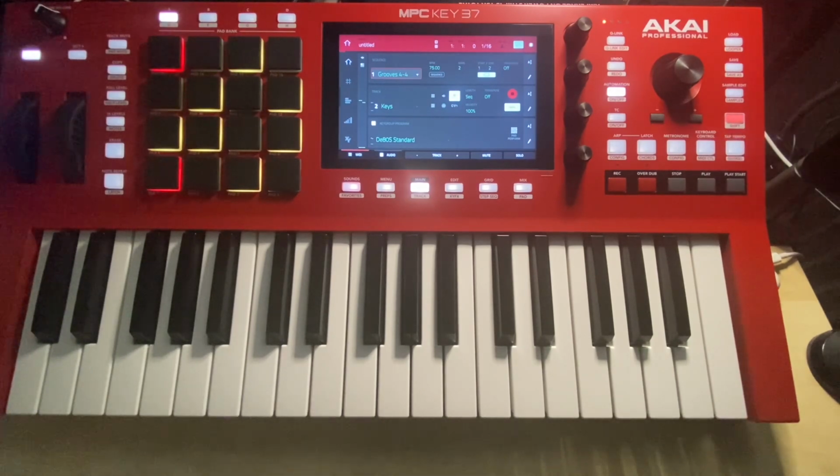I've had the MPC X since its initial release in 2017, and it literally sat there like a doorstep for a long time.